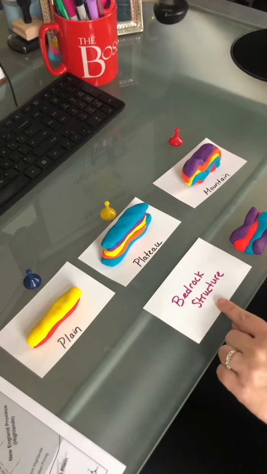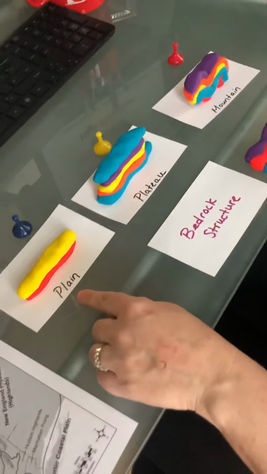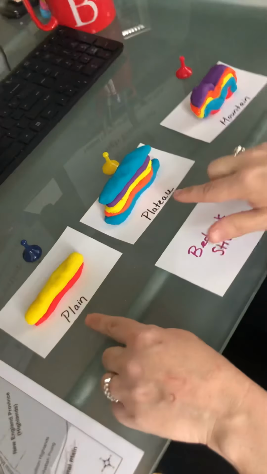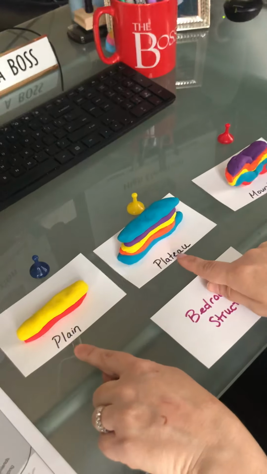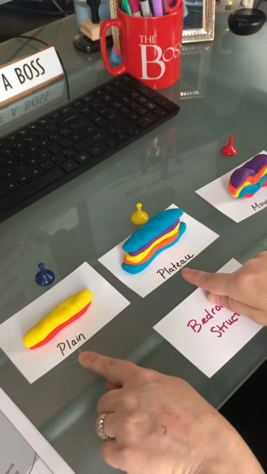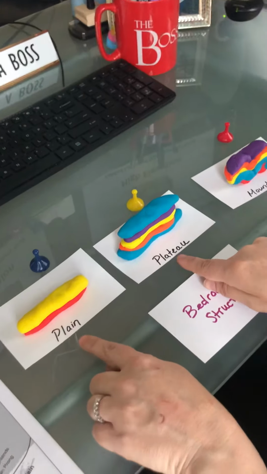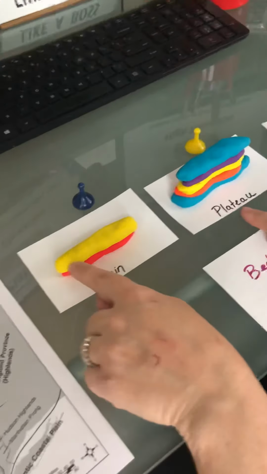Well, the main bedrock structure difference between a plain, a plateau, and a mountain is that plains and plateaus, you can see, are made of these horizontal layers of rock. These are the ones created by streams when they deposit stuff. So in a plain, you can see it has a low elevation. It only has two layers.